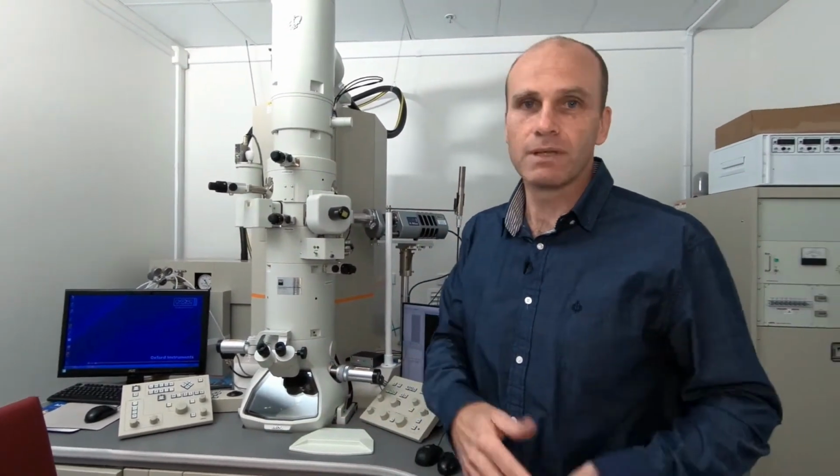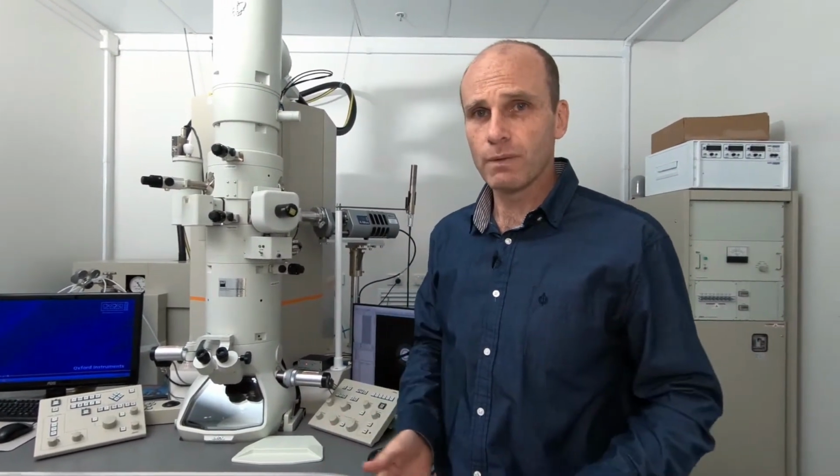We can tell what type of elements are present, and we can also condense our beam and scan it across the sample so we can work out the spatial distribution of the elements. We can see where the gold is in our sample and where the gallium is, if there's any there. In this case, we know that we've synthesised gold nanoparticles, so that's all we're going to see. So there's not really any value in using it today, but it's an important tool which you should keep in mind for future experiments.